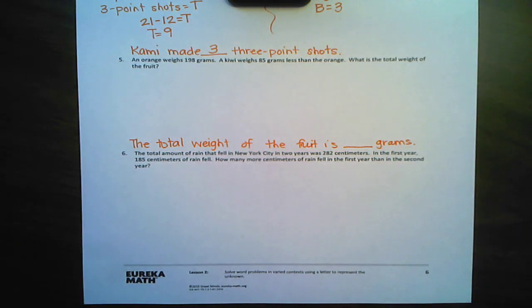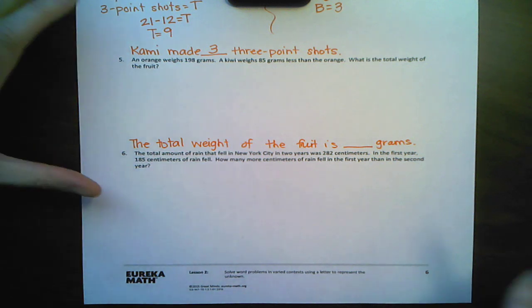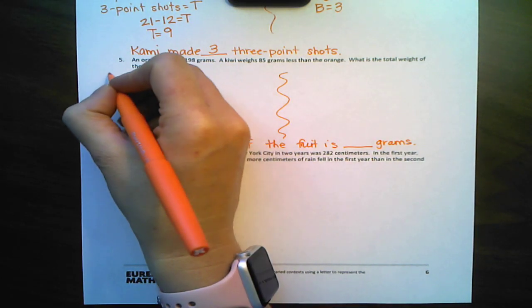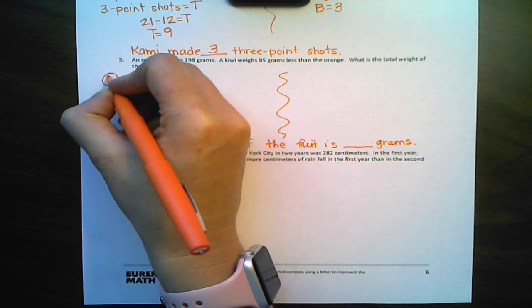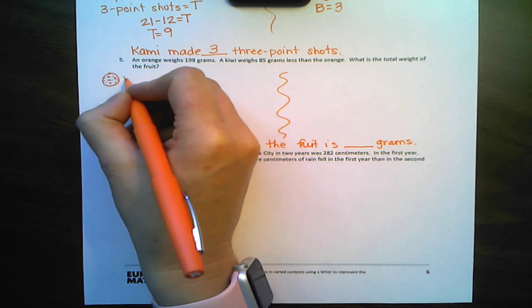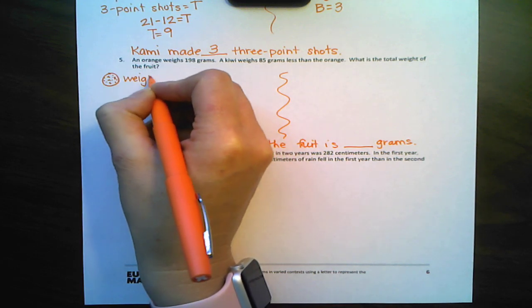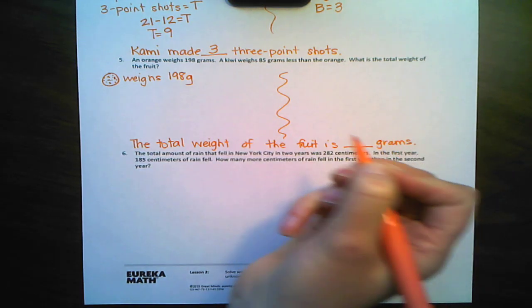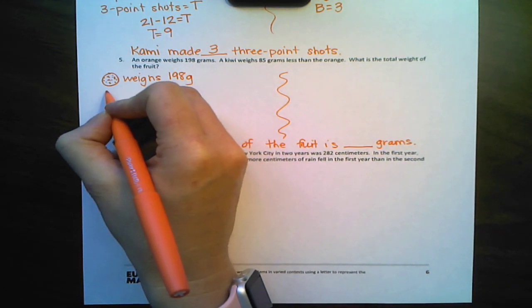Okay, so we need to figure out the weight of, I'm going to draw a little orange. The orange weighs 198 grams.